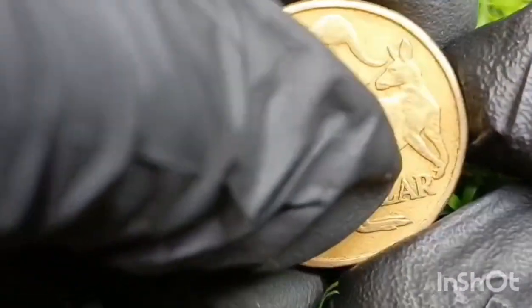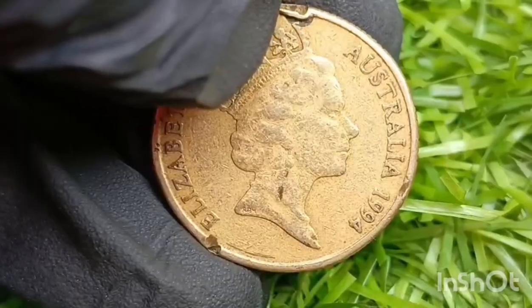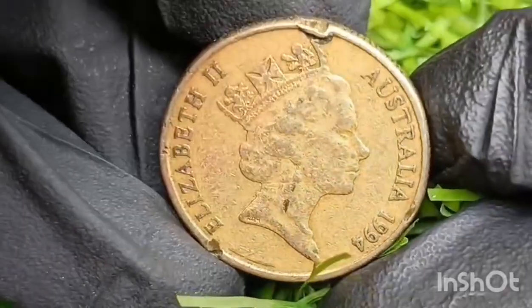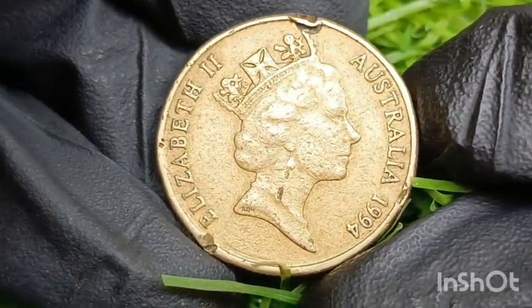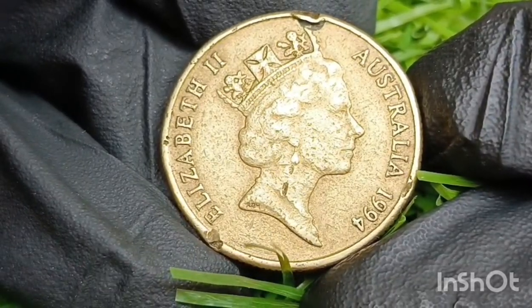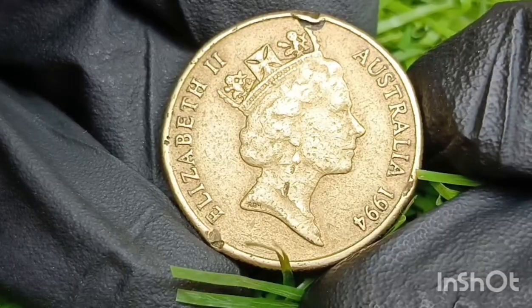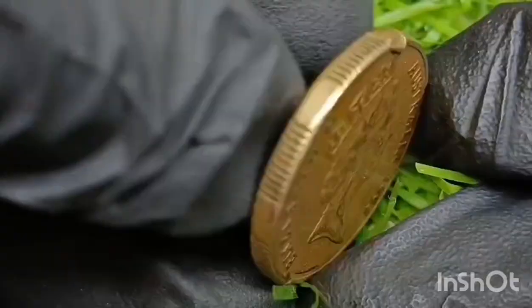Proof-like, PL: highly reflective surfaces, struck on specially prepared dies. Specimen: a hybrid between proof and circulation, typically featuring frosted designs on mirrored fields. These versions are more sought after by collectors due to their superior aesthetic quality and limited mintage. Values vary depending on condition, rarity, and collector demand.